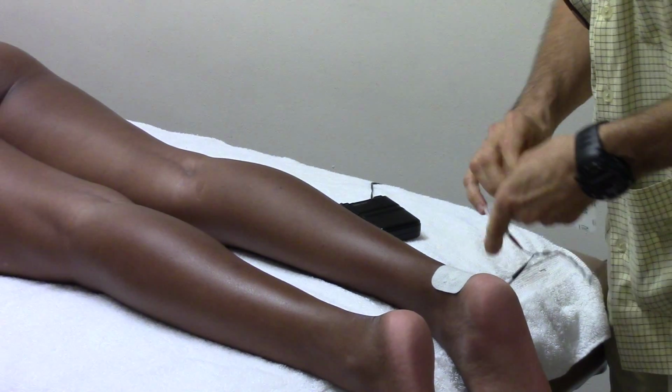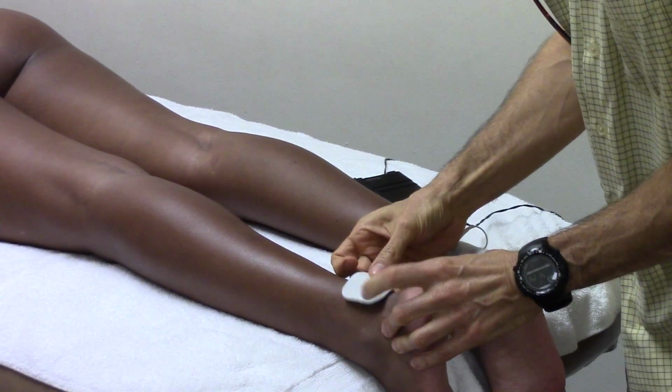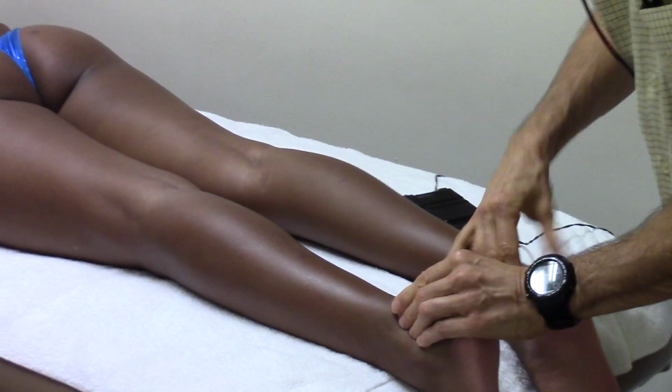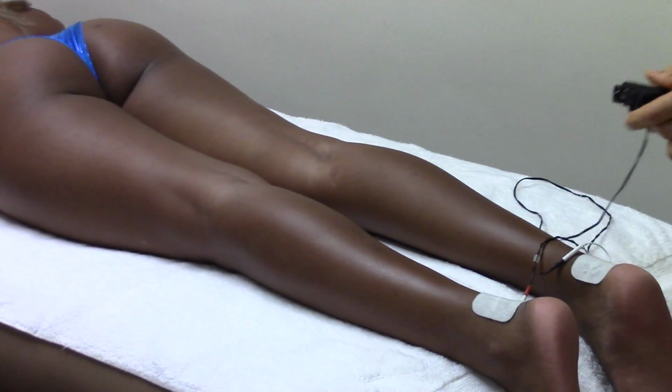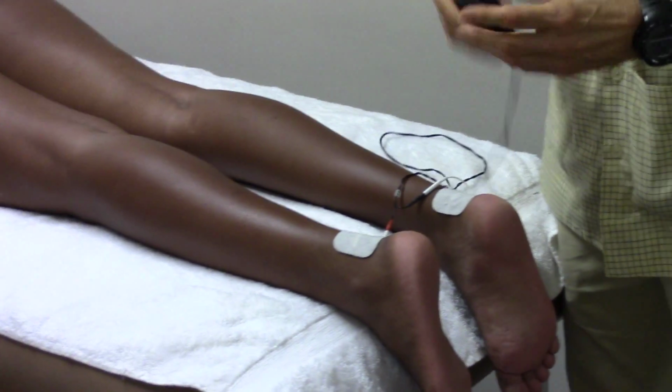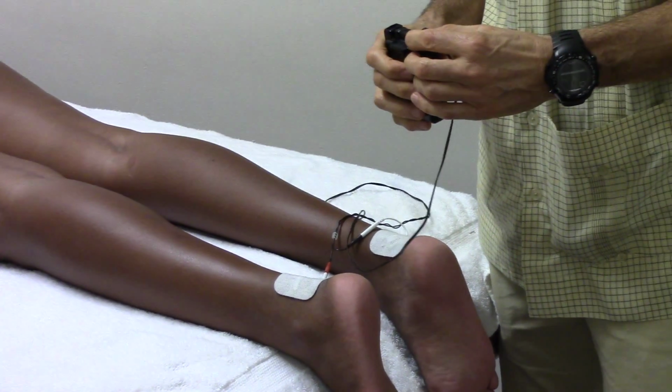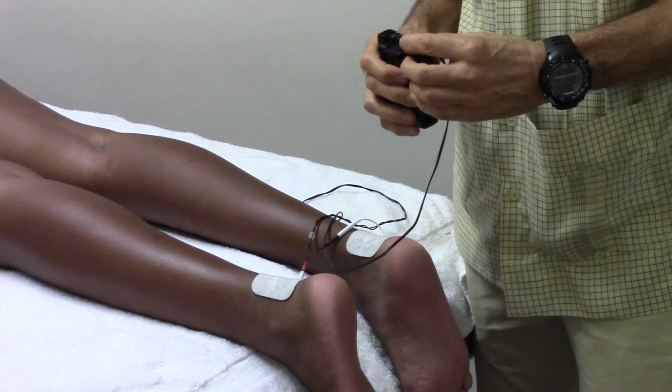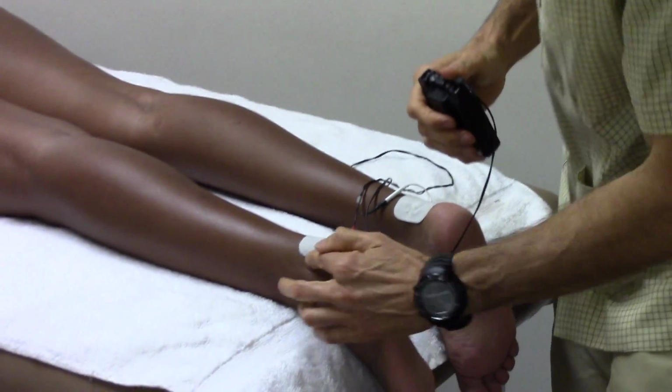These are the electrical pads. They're going to produce an electrical current. Now, I'm turning on the unit. It's going to produce an electrical current. Observe what happens here in the foot.